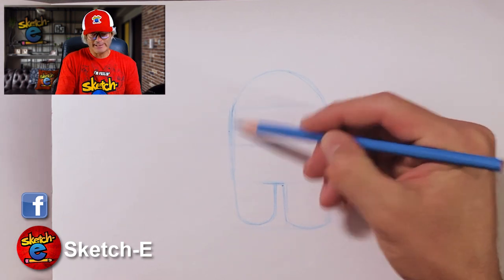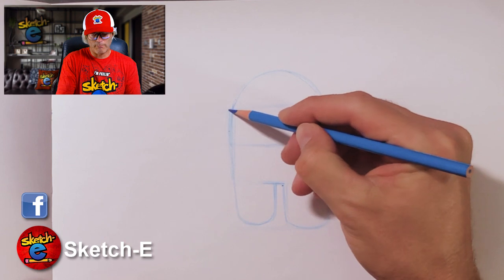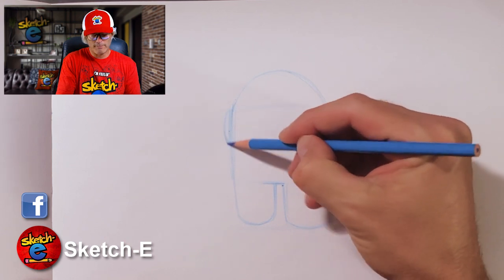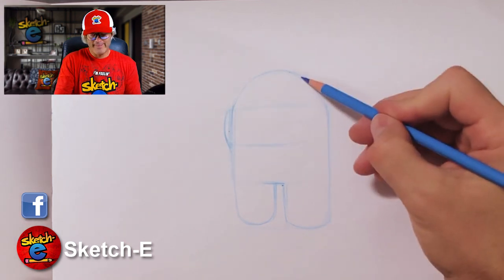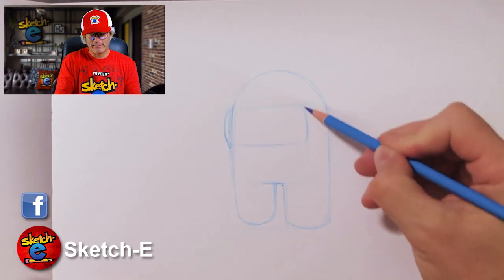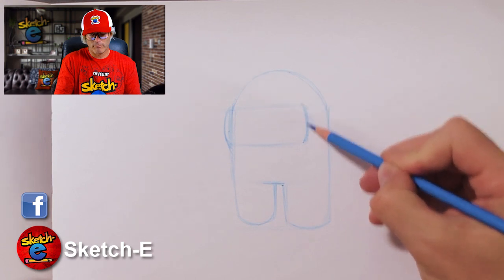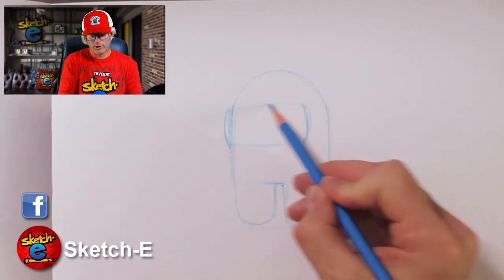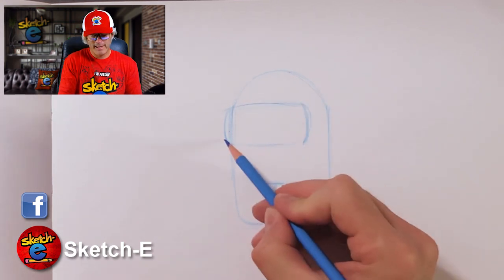Where these two lines meet, let's create a bubble. Bloop, bloop, bloop. And then about right here, we're going to draw the end of his mask. So it's a bubble. I'm going to curve this line a little bit, and this line a little bit.